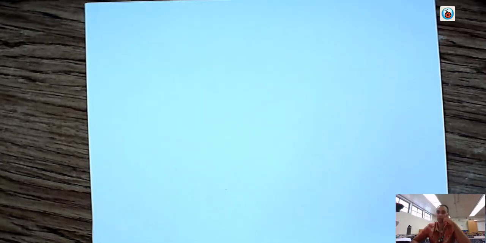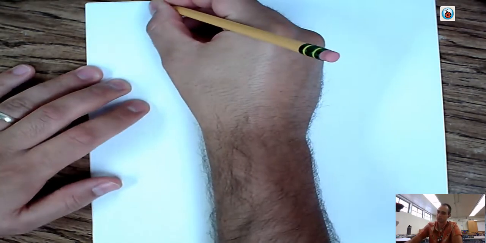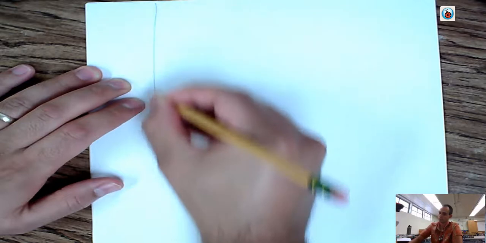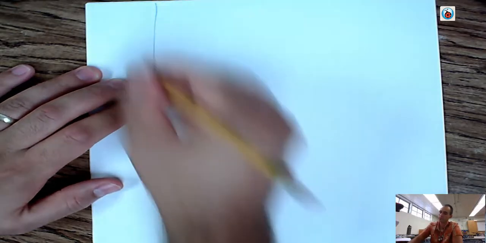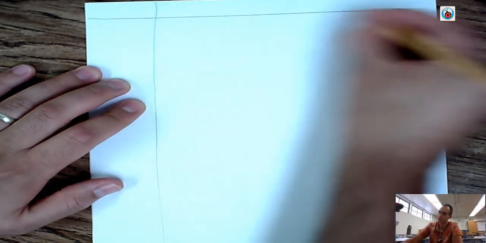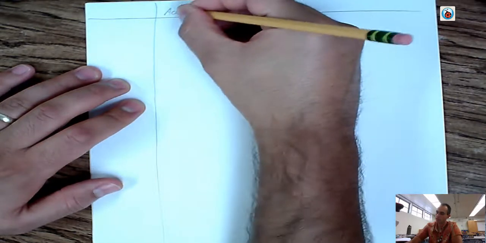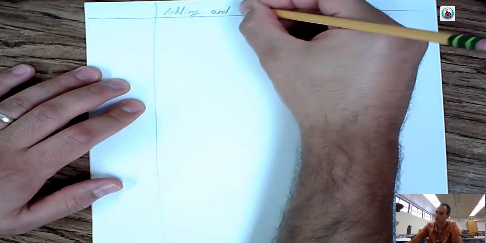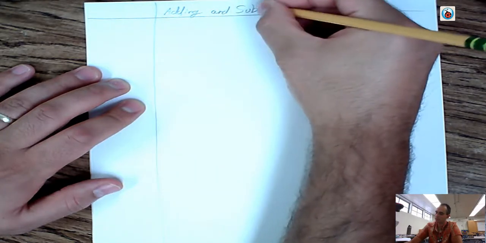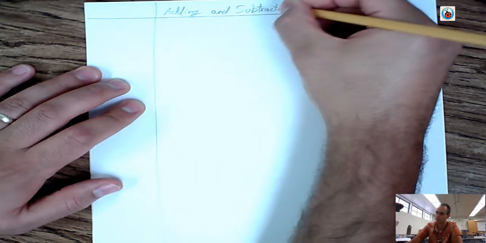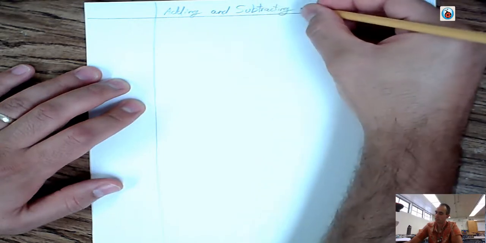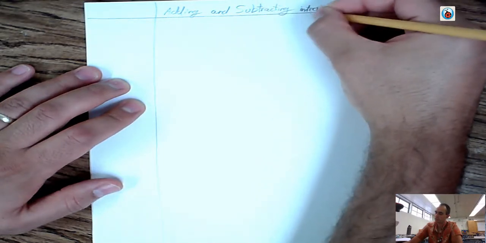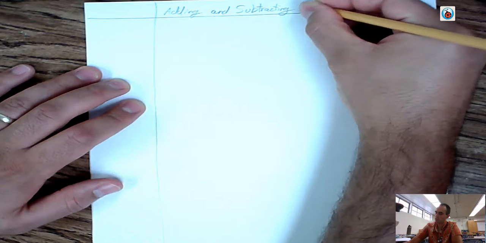Okay, gentlemen and ladies, we're going to be doing notes on adding and subtracting integers. So let's go ahead and set up our notes. One should be setting it up Cornell style, please. Adding and subtracting integers. Should be a capital I.